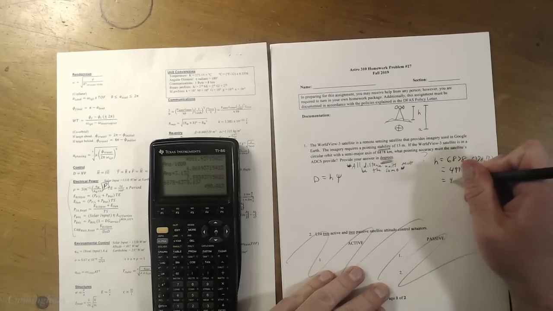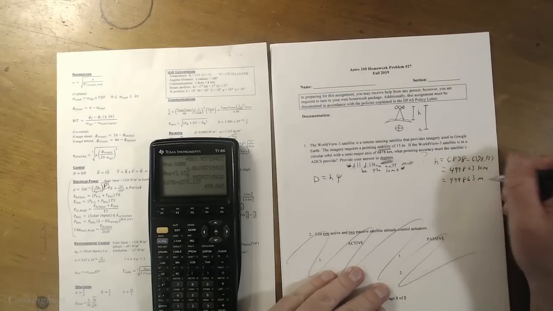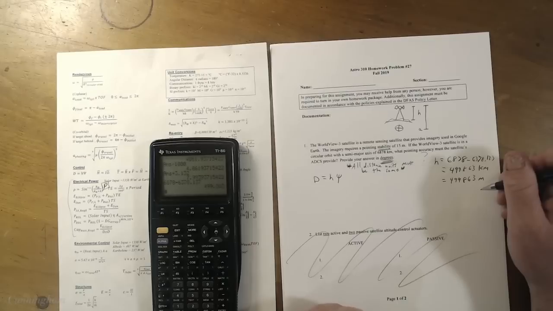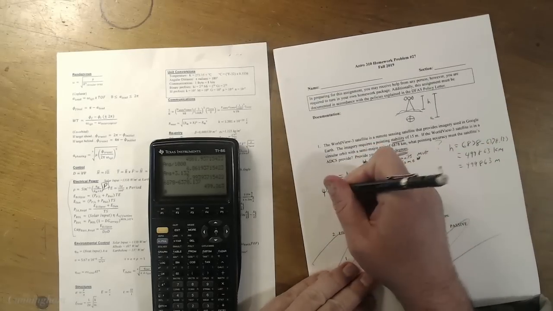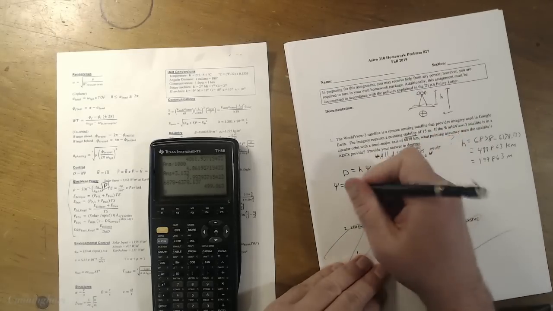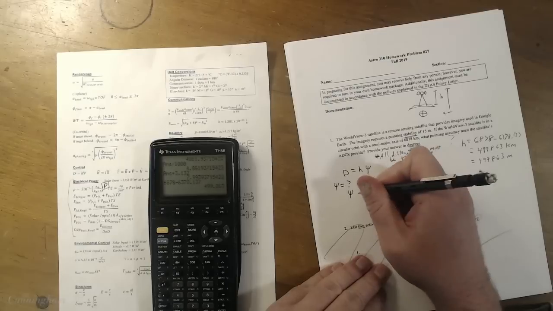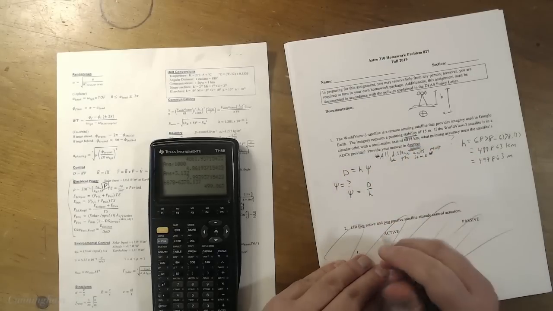So I'm going to convert this to meters. Okay. So what we're looking for is this pointing accuracy, which is psi. Let's real quickly solve for psi. D over H.